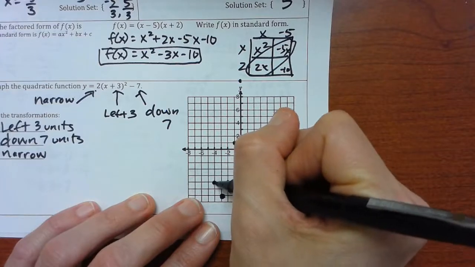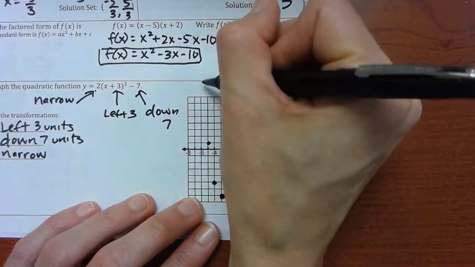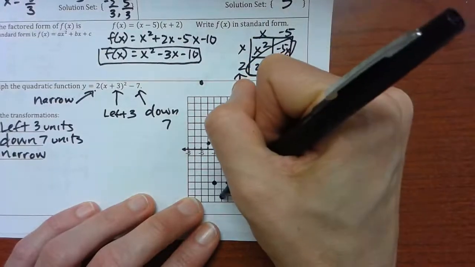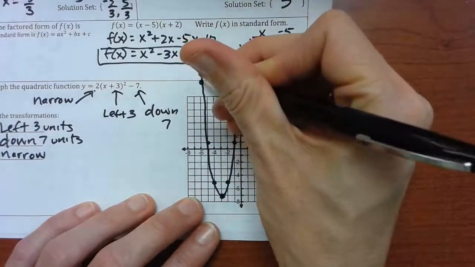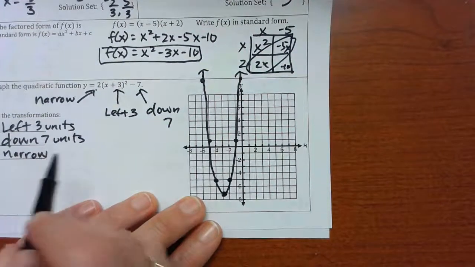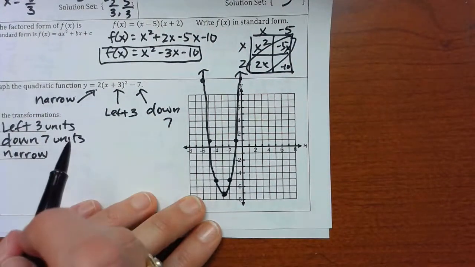Okay, and then I'll fill in the partners on the other side. I end up with a skinnier graph. Some would say it's been stretched out. Some would say it's narrower. But that's the transformation that comes from the 2.